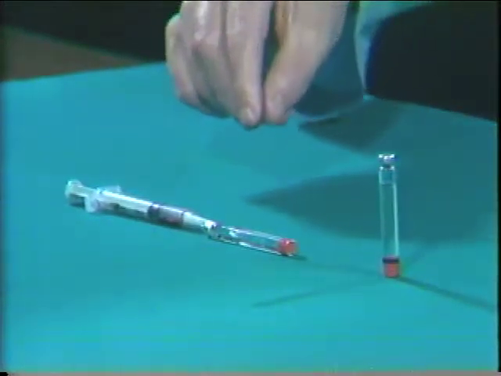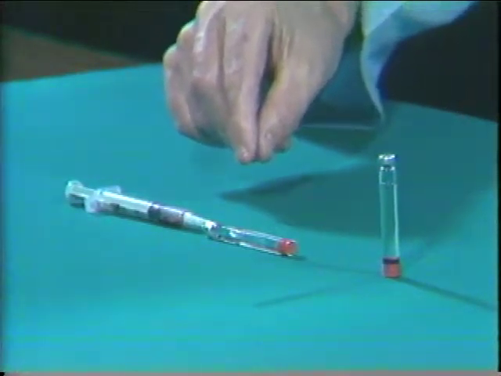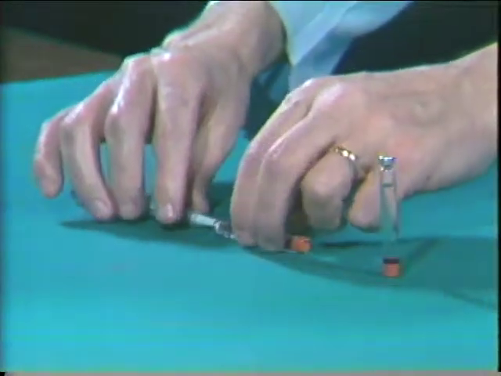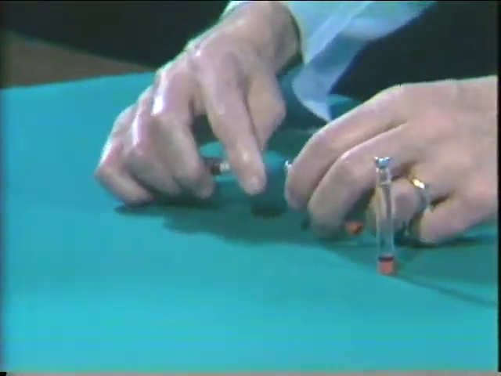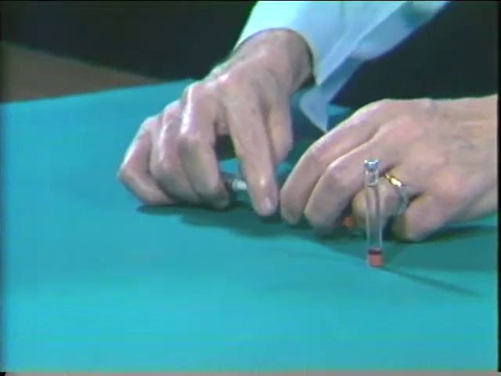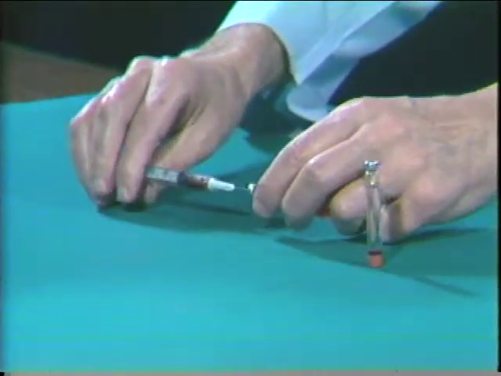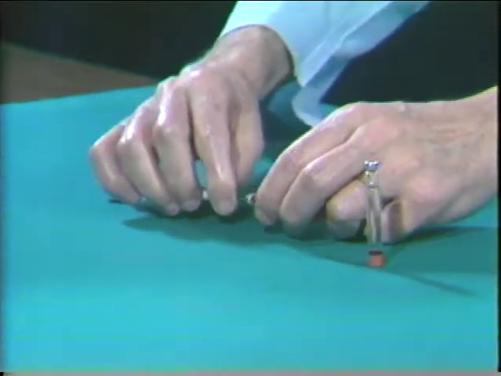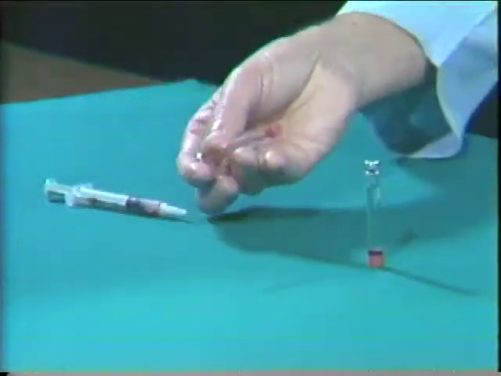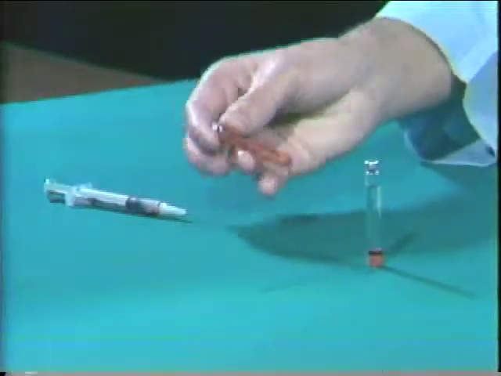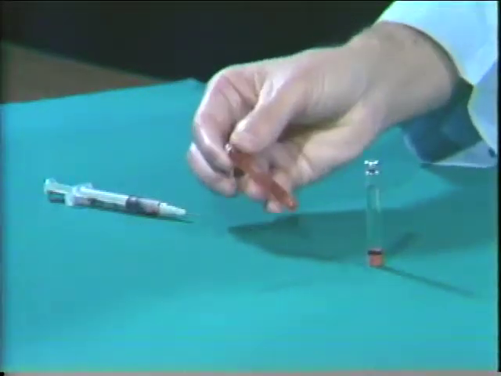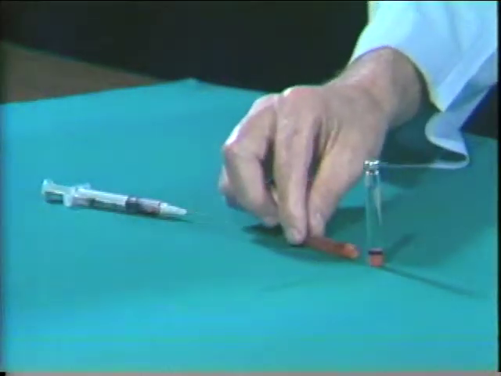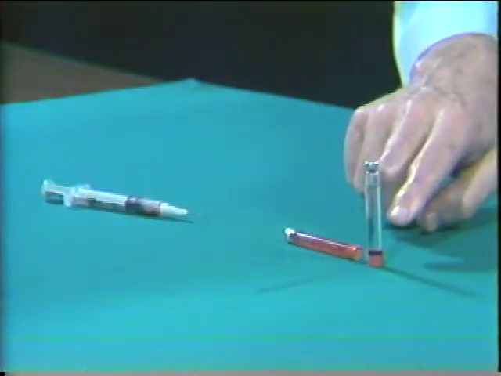These are 2 carpules of xylocaine hydrochloride from the dental clinic. I'm going to add a drop of blood to this carpule. And I'm going to mix the carpule by inversion. Blood has already been added to this carpule, and we've already centrifuged it.